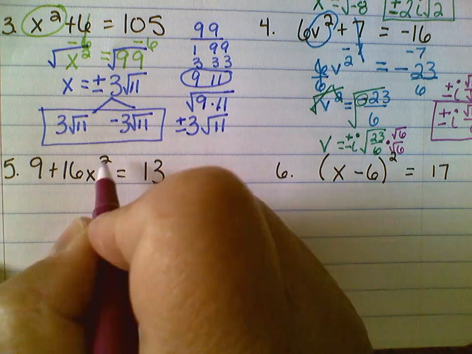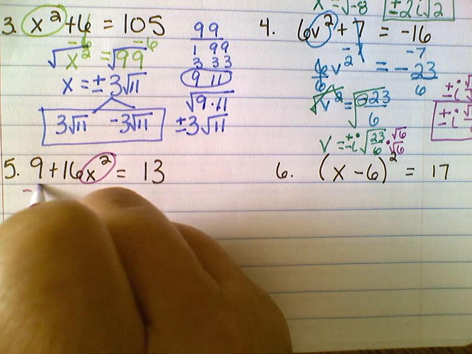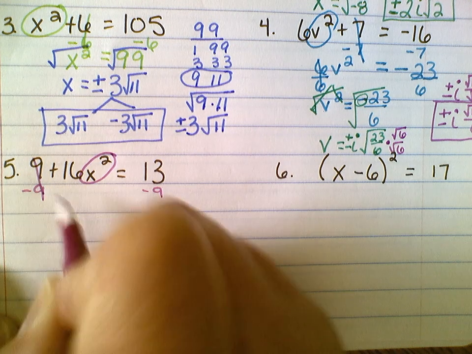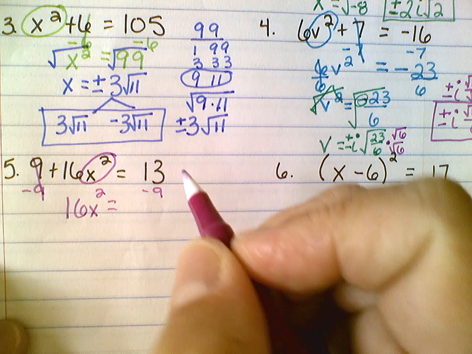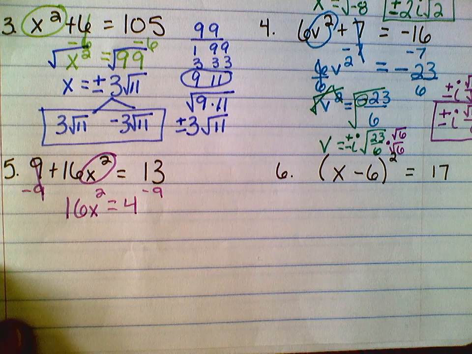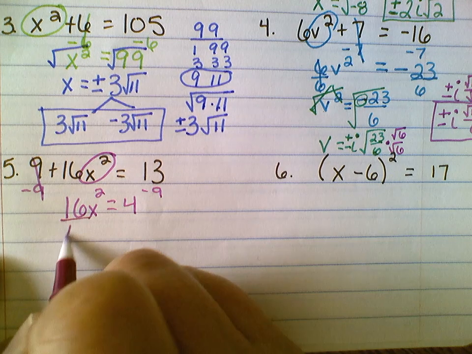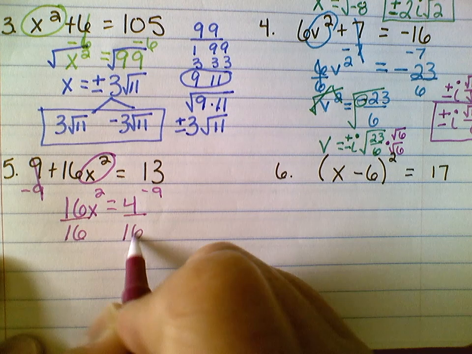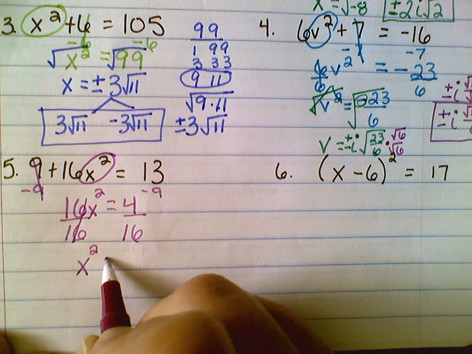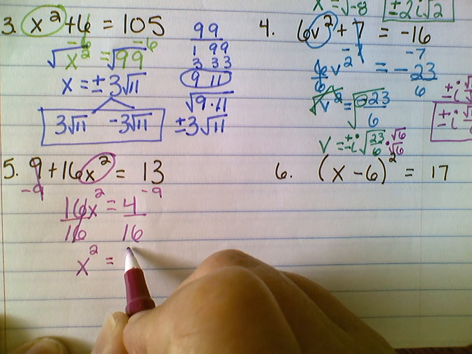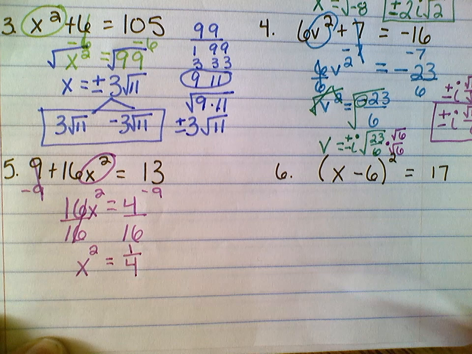All right, number 5. Here's my x squared term, so I will subtract the 9 first. 13 minus 9 is 4. And then I'll divide by the 16. So that leaves me with x squared equals 1/4.